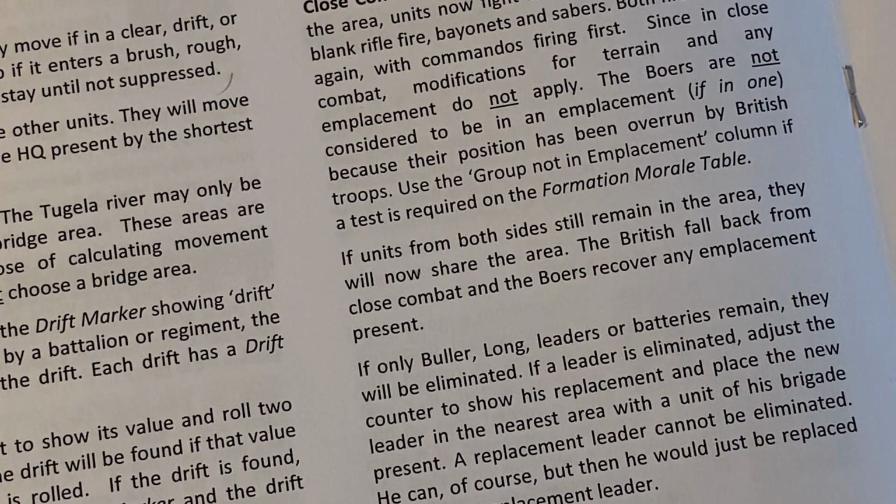So that makes me think the Boers are going back into their emplacement, British are backing off, they're still in the same area, but going by what I've read about shell fire, it seems to me that we can still then fire with artillery into that area and only hit Boer units, because it does say under British shell fire that all Boer units in the area are hit, or suffer being suppressed or disrupted.